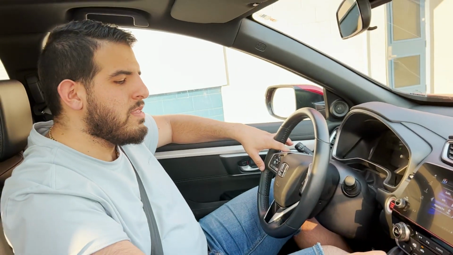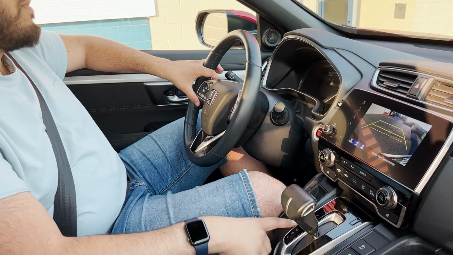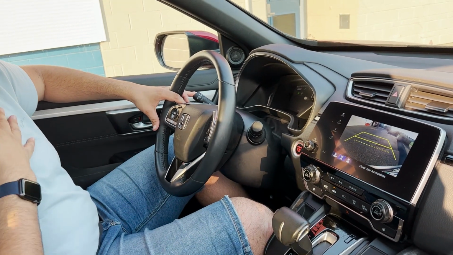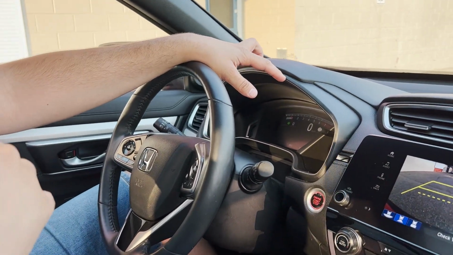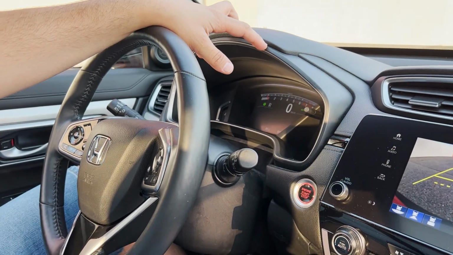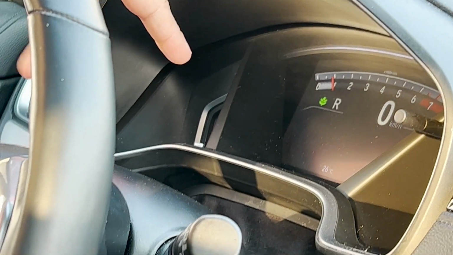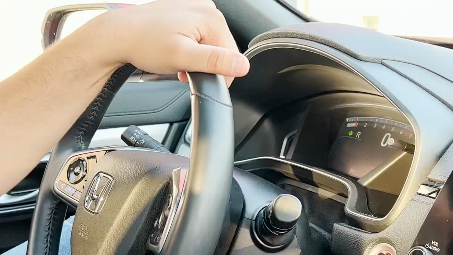Now when you are on the R, newer vehicles have backup cameras to help you. Me personally, I don't like using them. There is a slight delay with the camera, and I don't want to take that risk. Now, if you look at your console, different consoles will show the position that the gear is in. So I'm in R. If you look at the dashboard, it will say R as well, just to confirm you are in reverse.